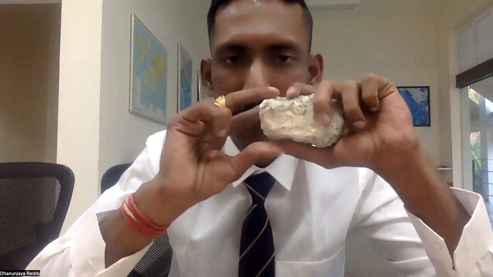This is called pegmatite, generally composed of quartz, feldspar, and finally mica. Mica is an important mineral, a crystallized material, which is also a combination of silicates.